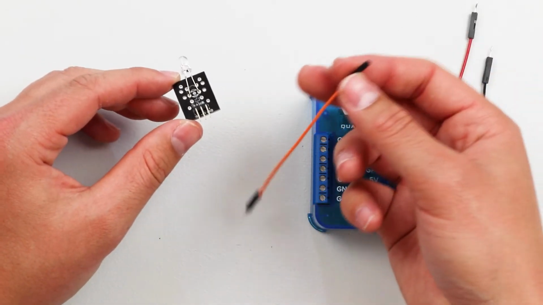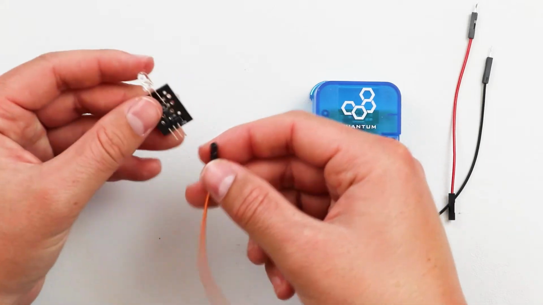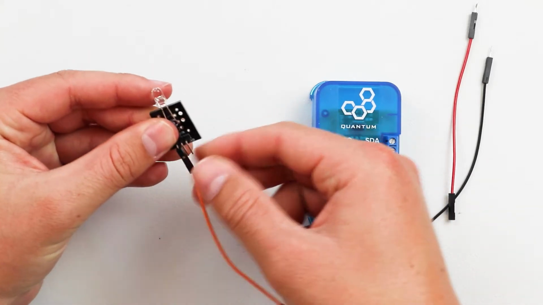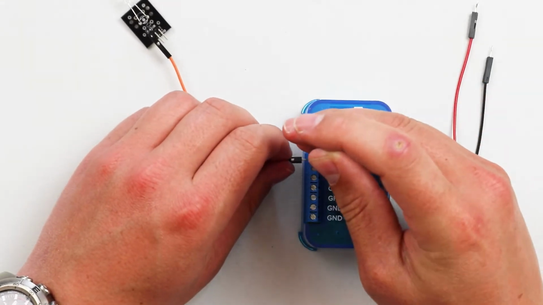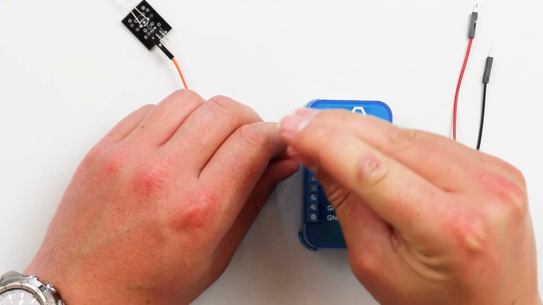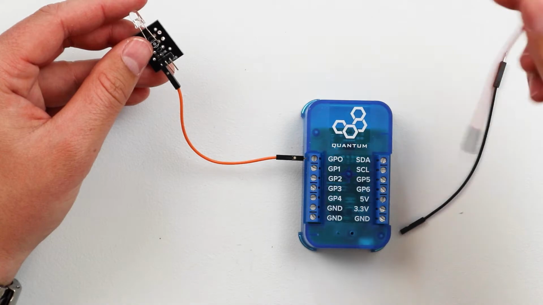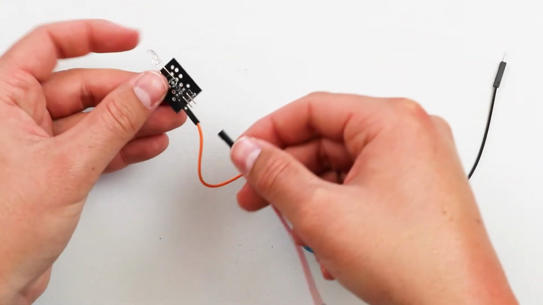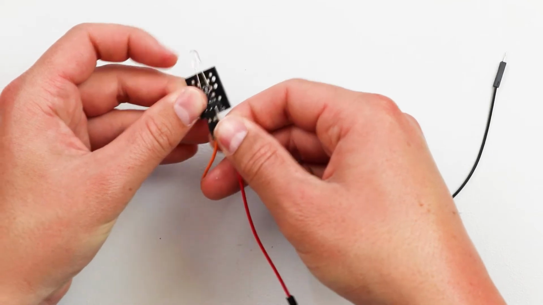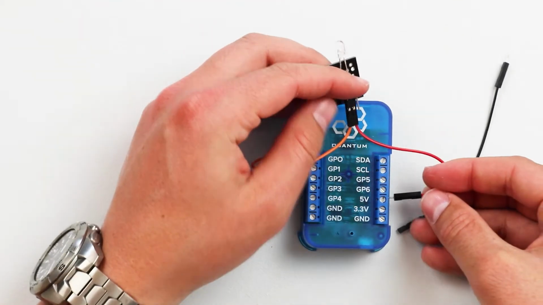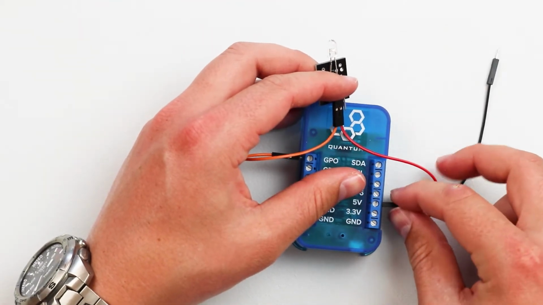I'm going to take this orange male to female jumper wire and then connect it to the signal pin, and then I'll connect that to GP0 on the builder base. And then next I will bring in this red male to female jumper wire and connect that to the 5 volt pin on the IR emitter here. And then I'll connect that to the 5 volt terminal on the builder base.